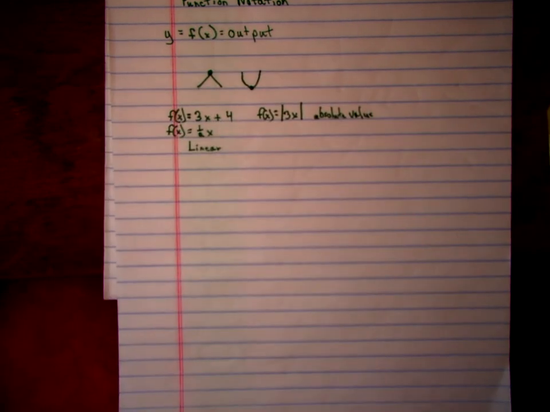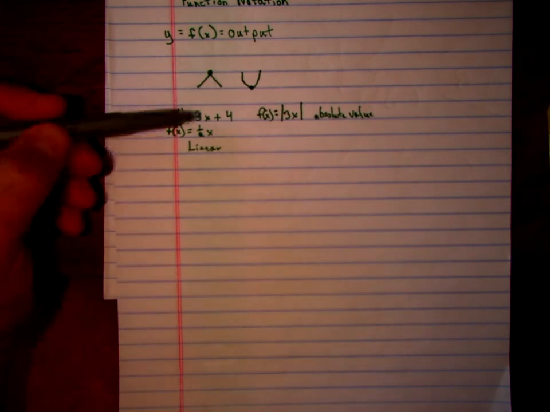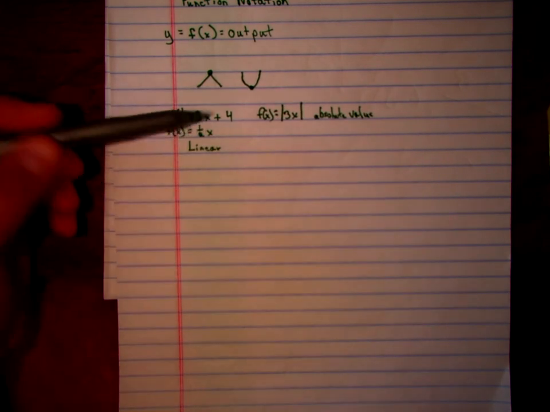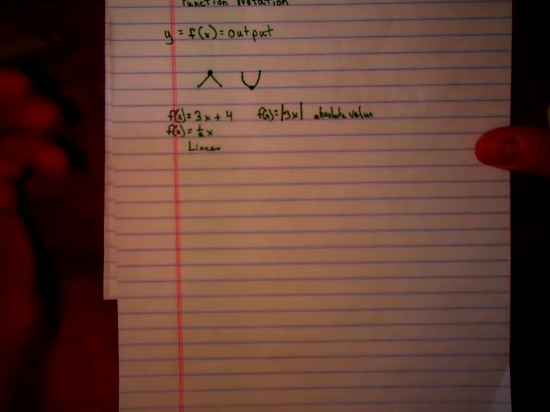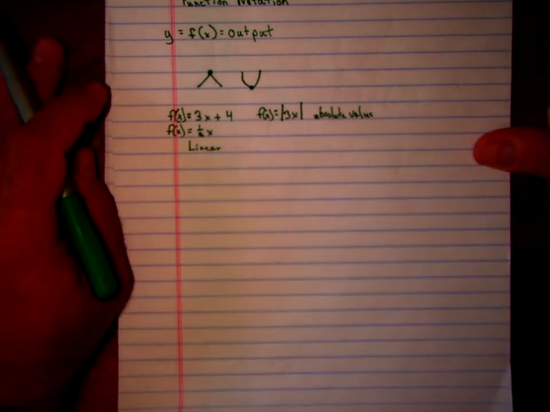And absolute value makes things positive. All right, so absolute value, I go, where's the x? Well, it looks similar to the linear. The difference is it's in parentheses. So this is an absolute value family, okay?